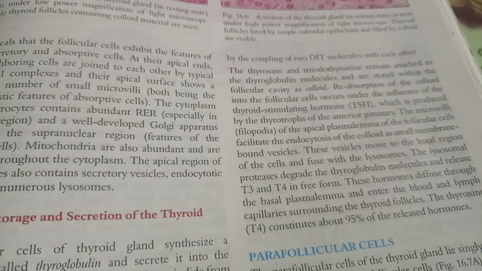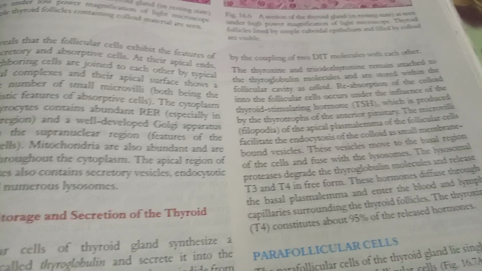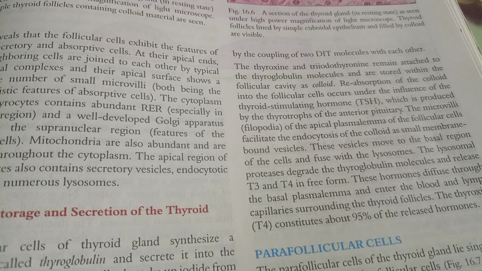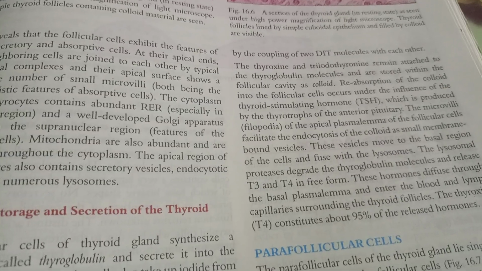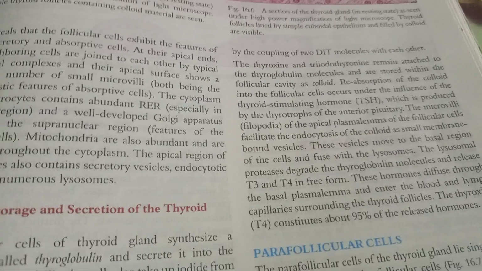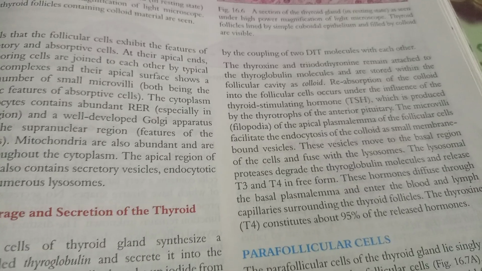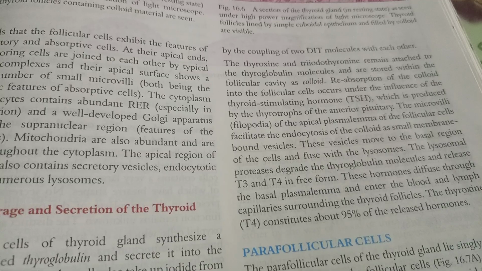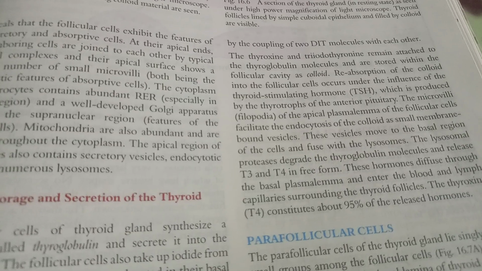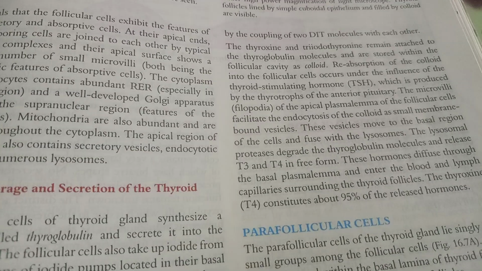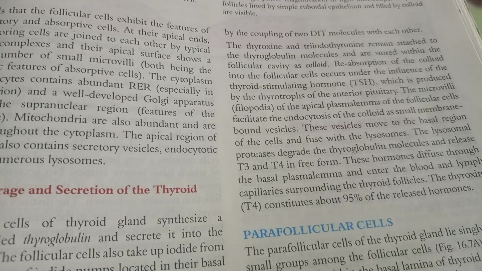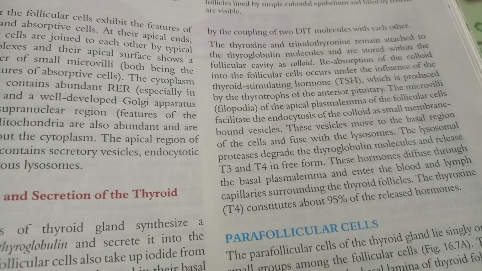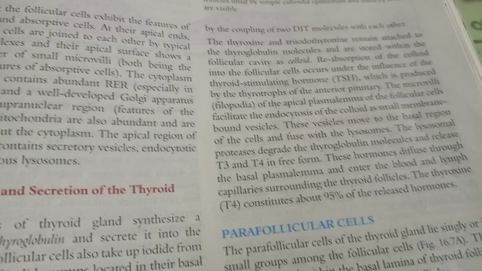Reabsorption of the colloid into follicular cells occurs under the influence of thyroid stimulating hormone, which is produced by thyrotrophs of the anterior pituitary. The microvilli and filopodia of the apical plasmalemma of the follicular cells facilitate the endocytosis of the colloid as small membrane-bound vesicles. These vesicles move to the basal region of the cell and fuse with the lysosomes.